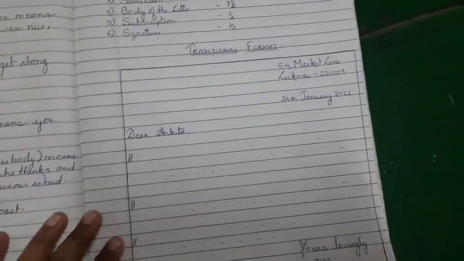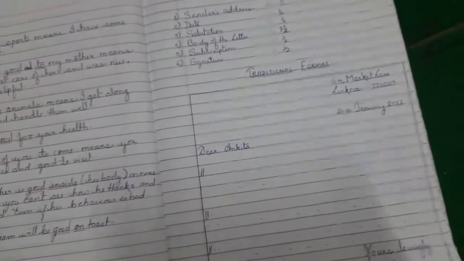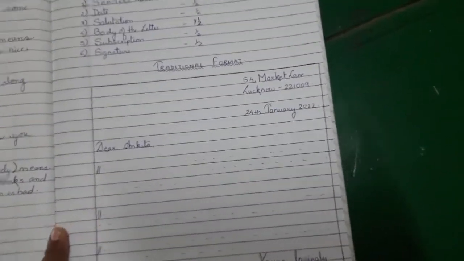In our formal letters we saw that we wrote everything from the left hand side, whether it was the sender's address, the receiver's address, the date, salutation, or subject. Whatever had to be written began from the margin on the left hand side.